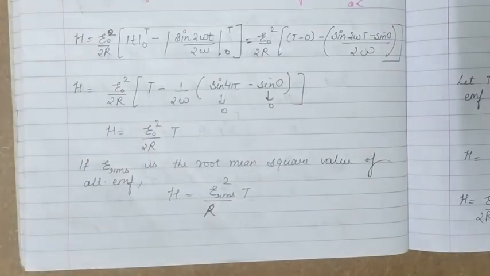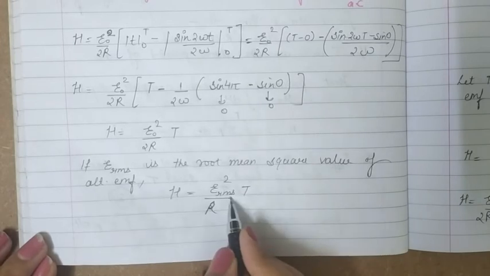So on equating these we can find the relation between epsilon RMS and epsilon naught.